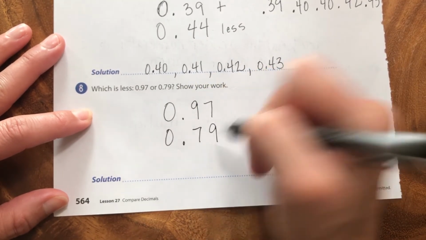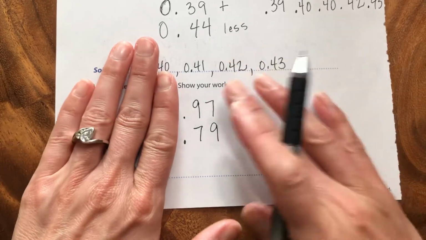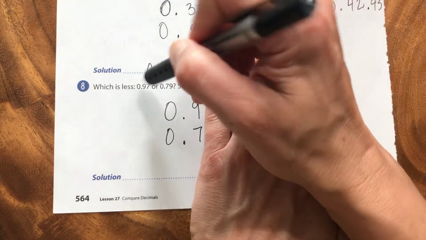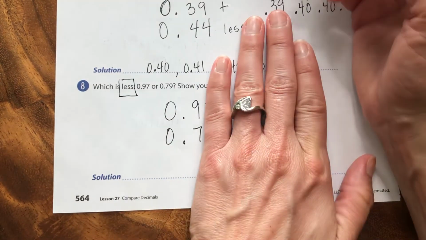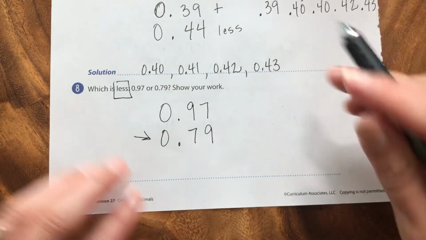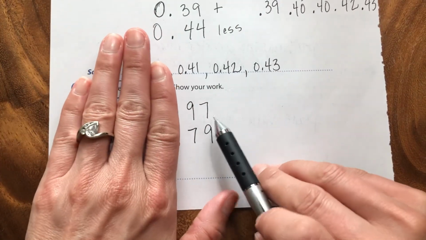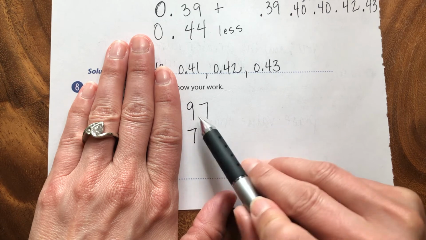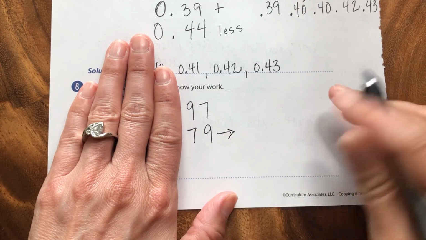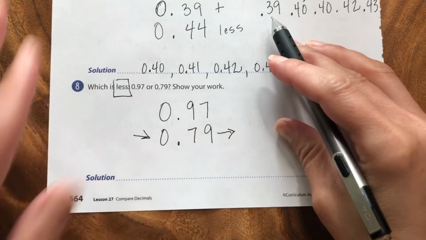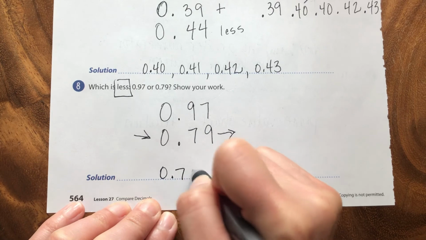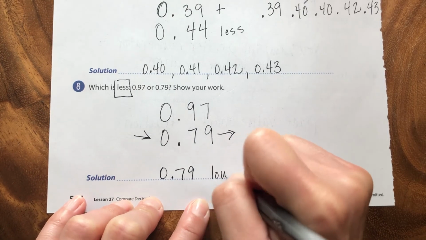So when we try to compare these numbers, again, I'm going to look in the tenths column, and I have a 9 and a 7. And this wants to know which one is less, so which one is lower. And I know that 7 is lower than 9. And I can also look at these 2 numbers in a different way. I can look at the numbers as 97 and 79, and I know right here that this number 79 is lower than 97. So I can go ahead and say that 79/100ths is lower or less.